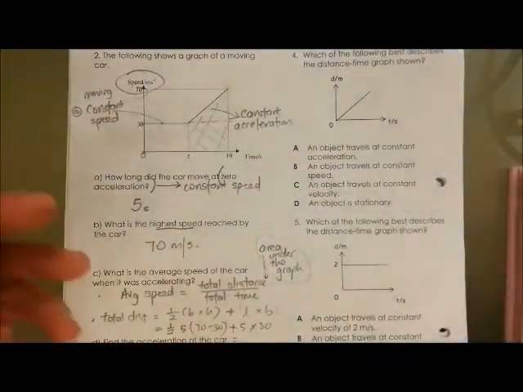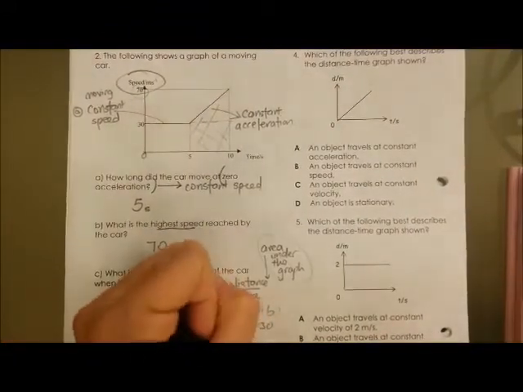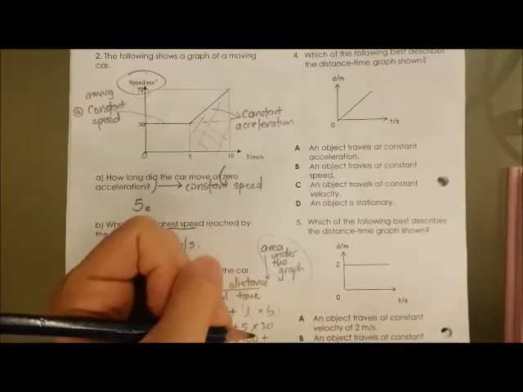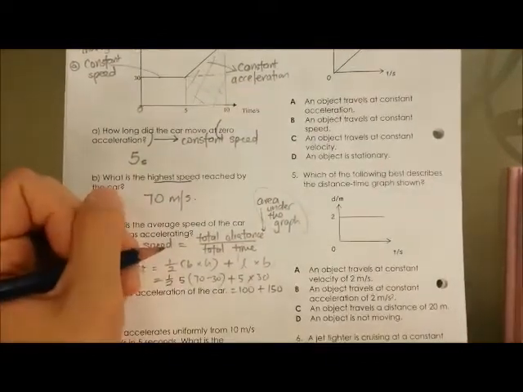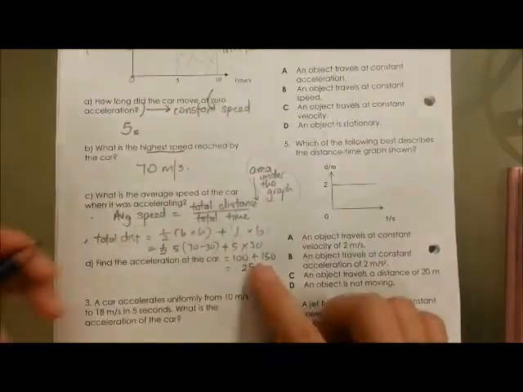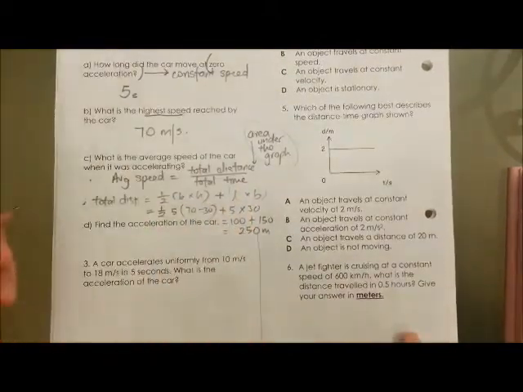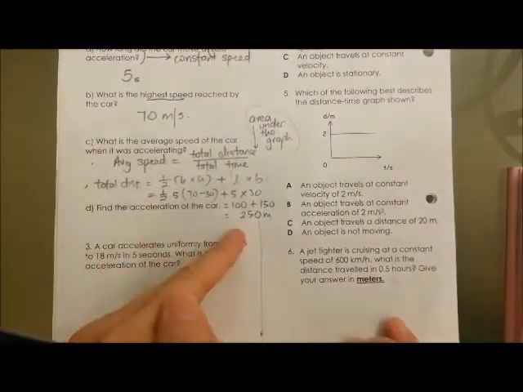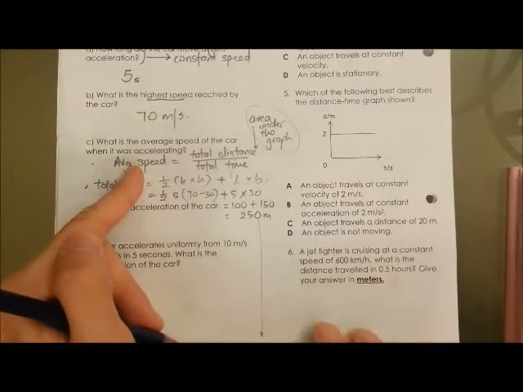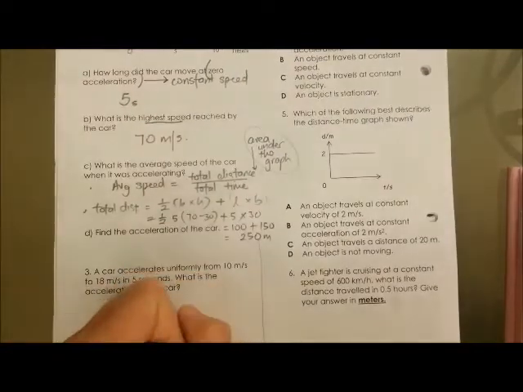And the answer is 100 plus 150, 250 meters. Now I don't have space, so I'm going to move down here. So total distance is 250 meters. And what's the average speed when the car is accelerating?